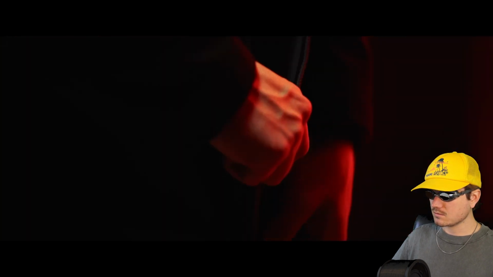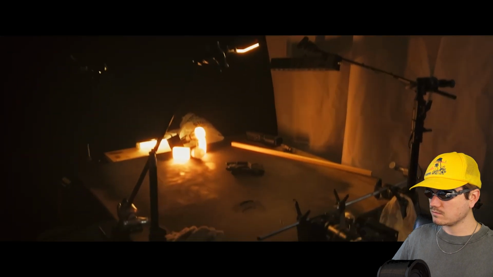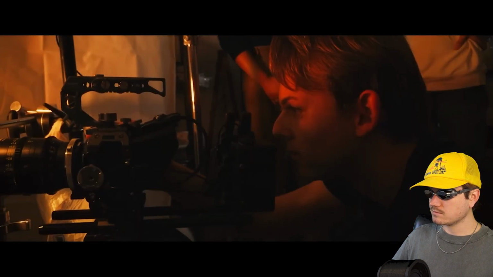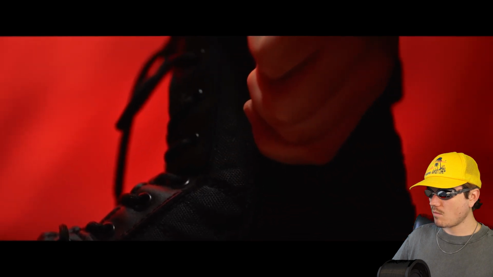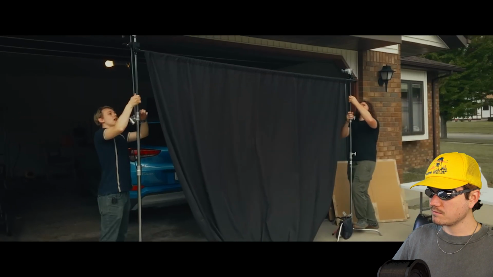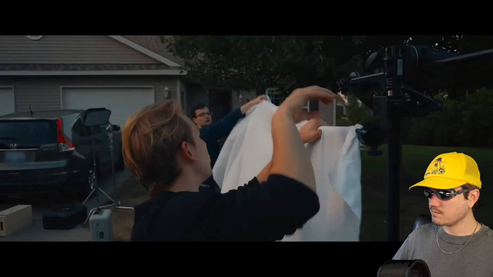Three separate shoots. Shooting a miniature. A fire. And the Batman.